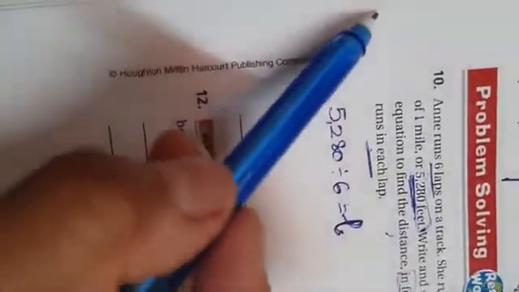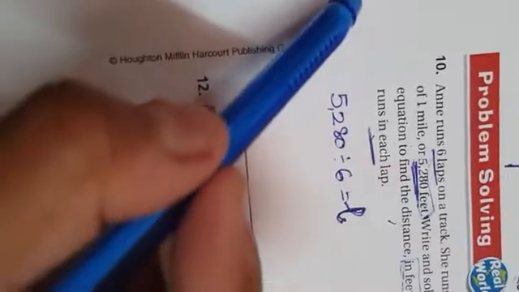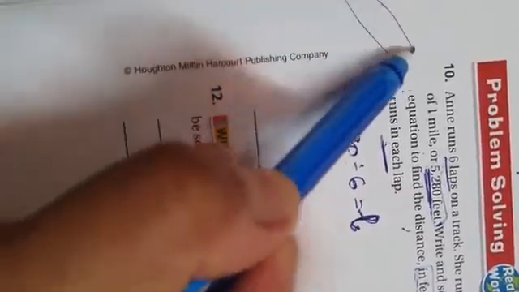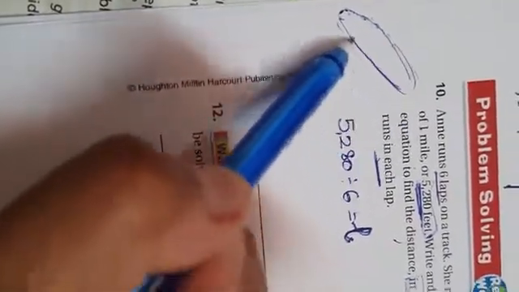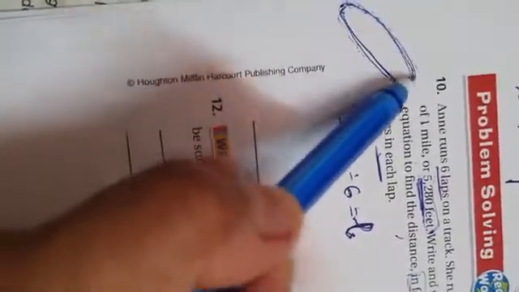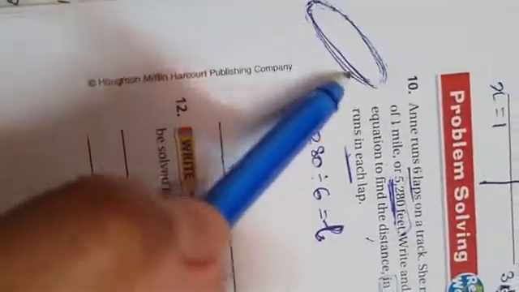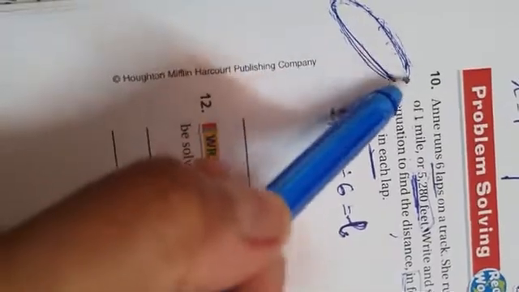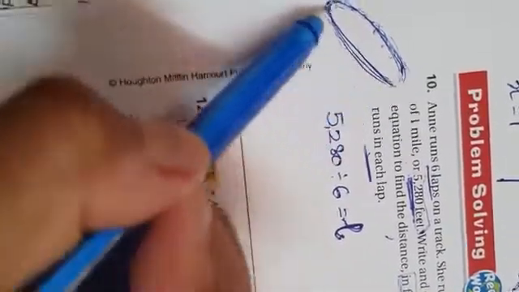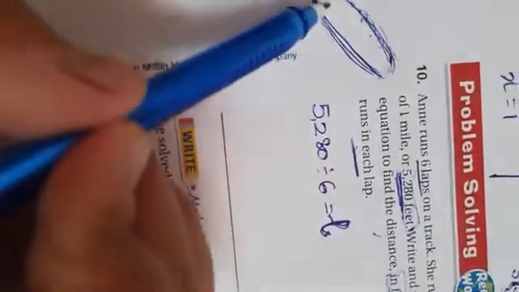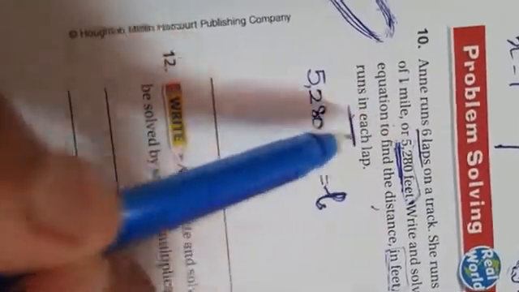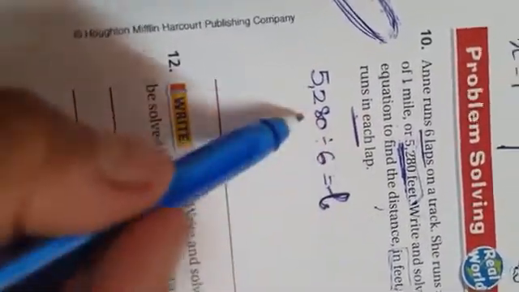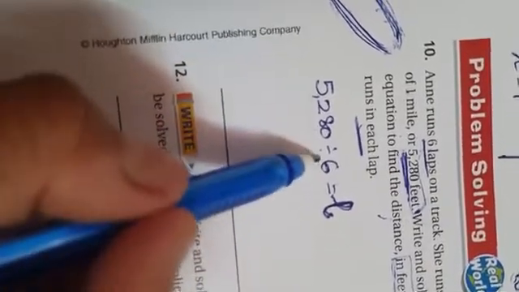So a lap means, in the race course, we have laps like this. You run around this. This is called a lap. If you see the ground where you practice for running, it is in an oval shape and you run around. So this is called one lap. Okay, so Anne ran 6 laps like this, which equaled 5,280 feet. So this is the easiest way of writing the equation, because directly we know what to do.